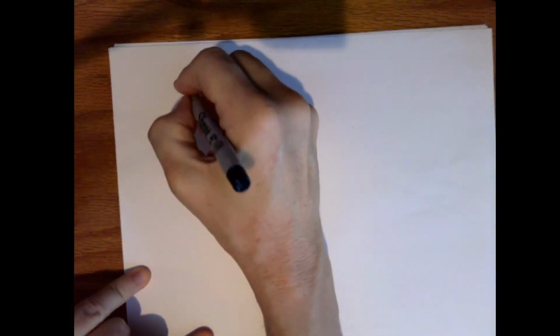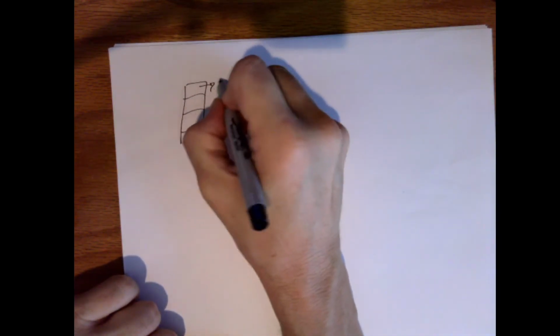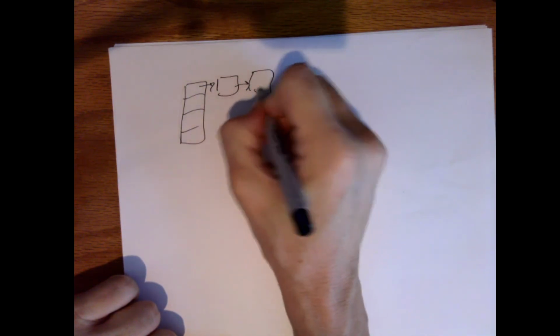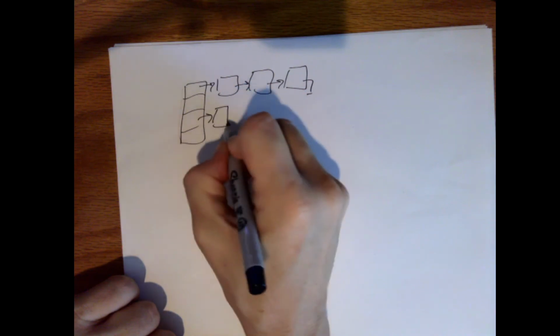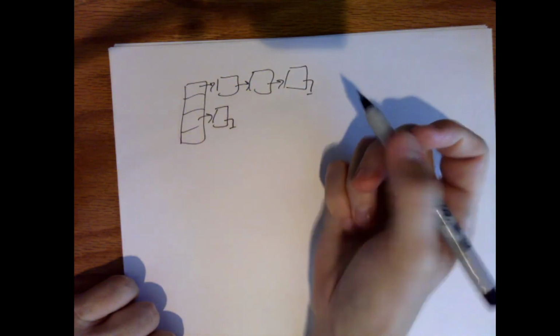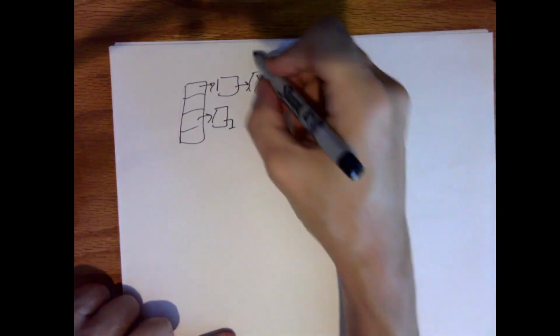So let's look at a picture. Here's my array of heads of linked lists. Let's say we have something like this. So let's say I want to delete this node.